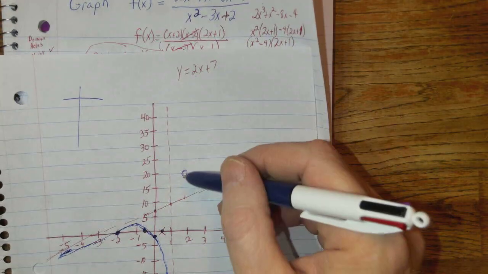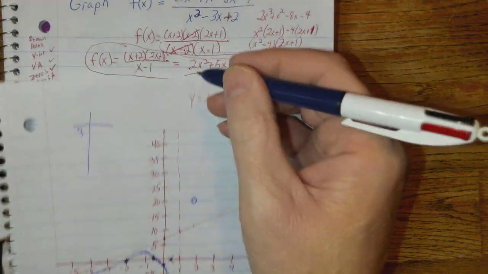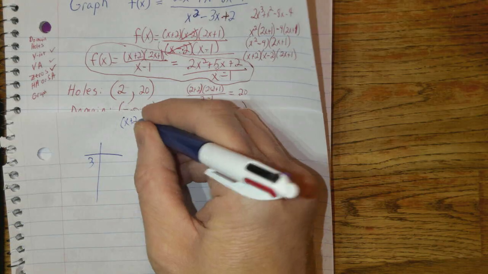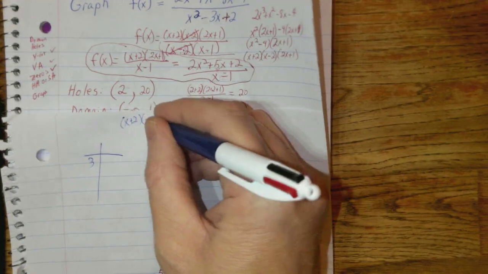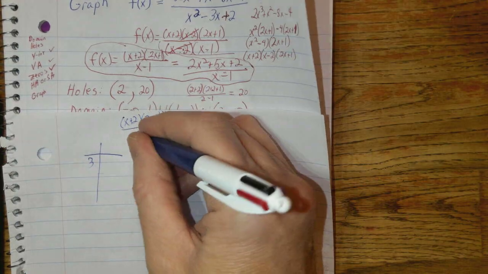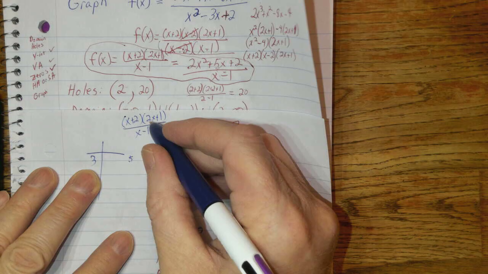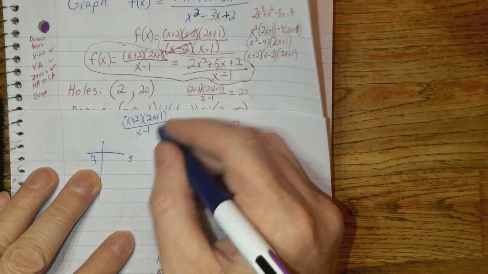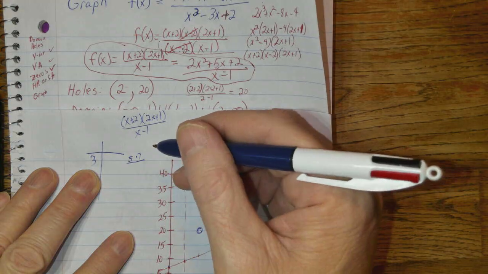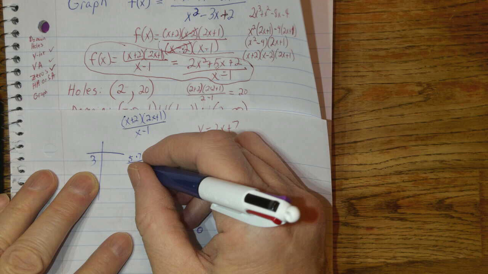And then the second part: what's 3 doing here? Remember, we have x plus 2 times 2x plus 1 over x minus 1. So 3 plus 2 is 5, 6 plus 1 is 7, over 3 minus 1 is 2.